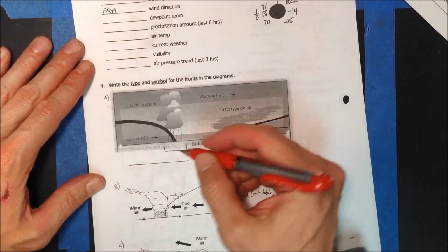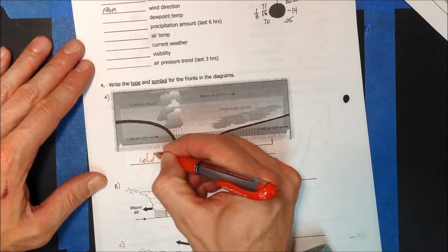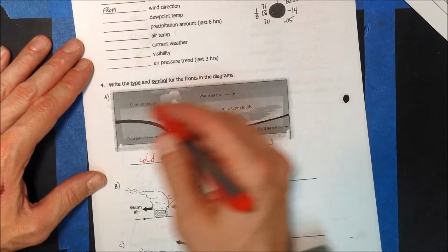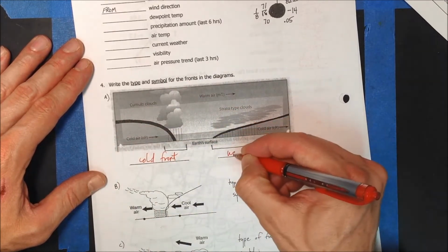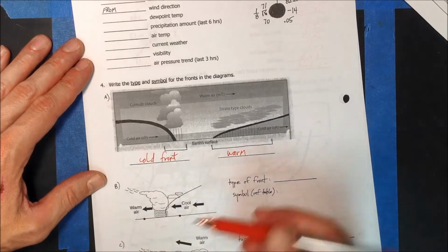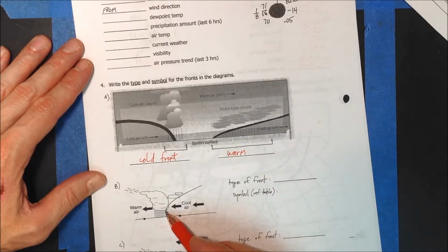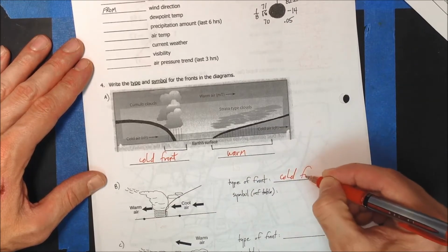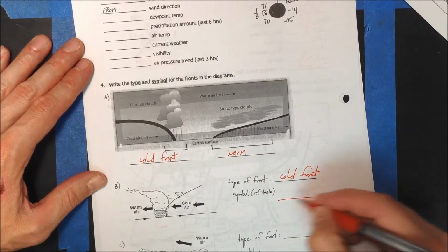So this is a cold front. Okay, and this is a warm front. You got to label all the, look at all the things here. Warm front. Okay, this is now going this way, but cold front. See the narrow band of clouds, heavy rain. So this is a cold front. Cold front symbol.